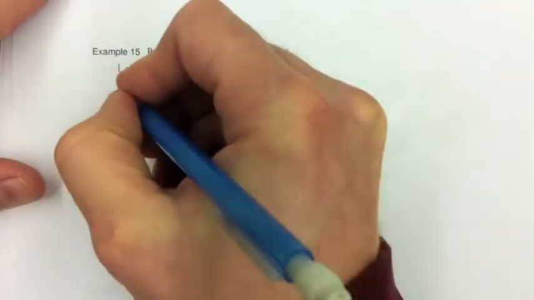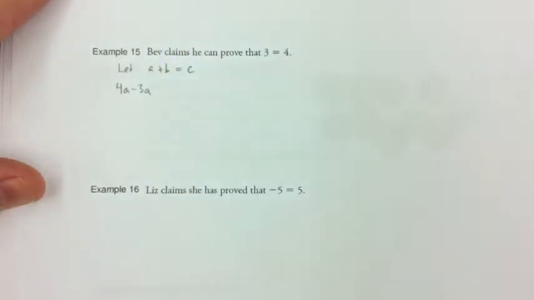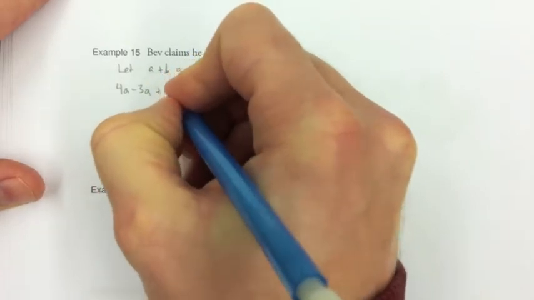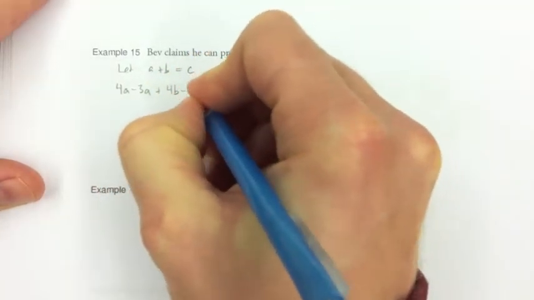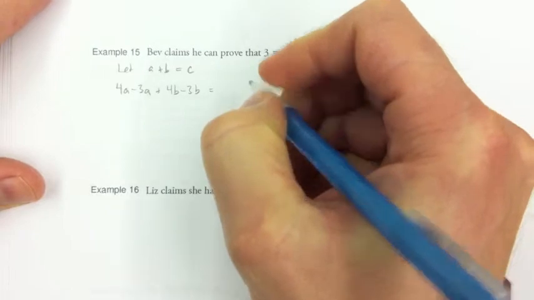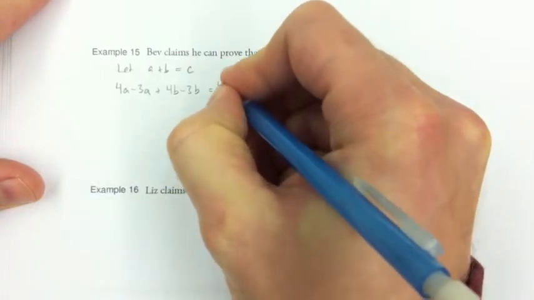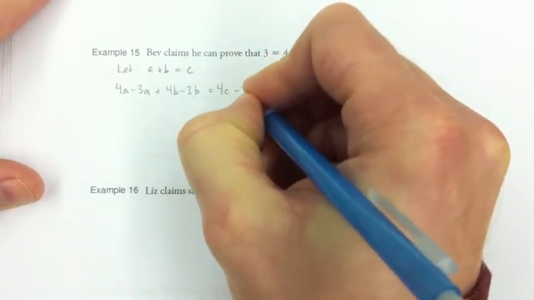Pick 3 numbers such that A plus B is equal to C. Then she went on to rewrite A as 4A minus 3A. That's perfectly fine. And she rewrote B as 4B minus 3B, and she wrote C as 4C minus 3C. Alright, no problem there.